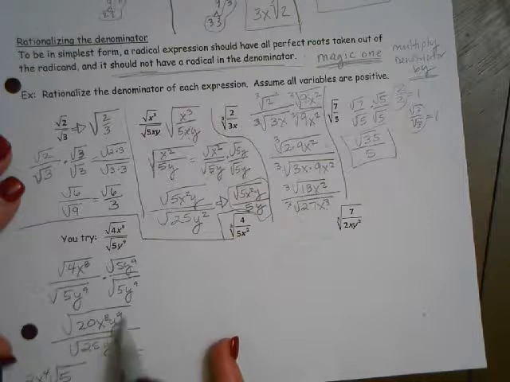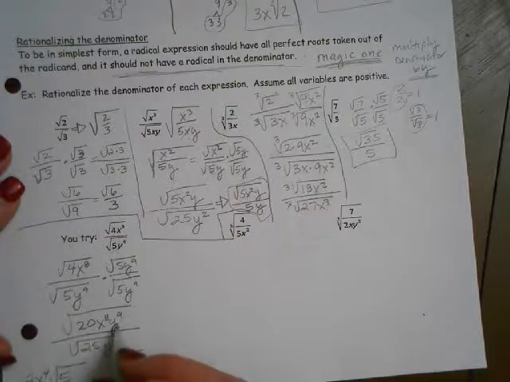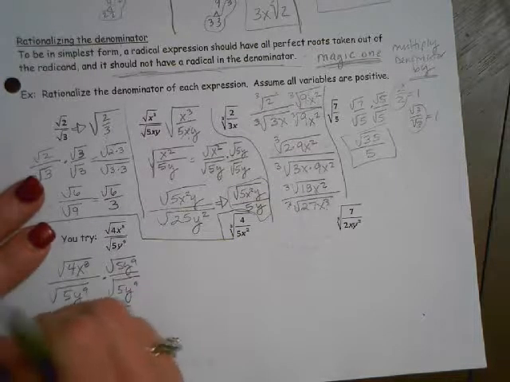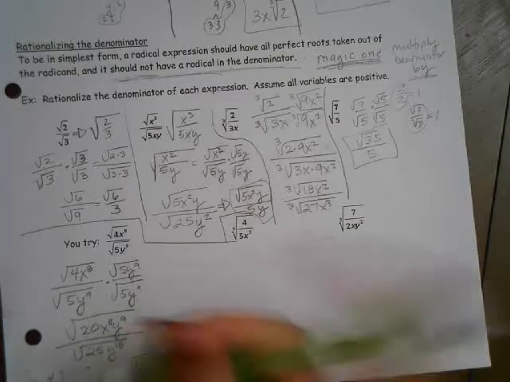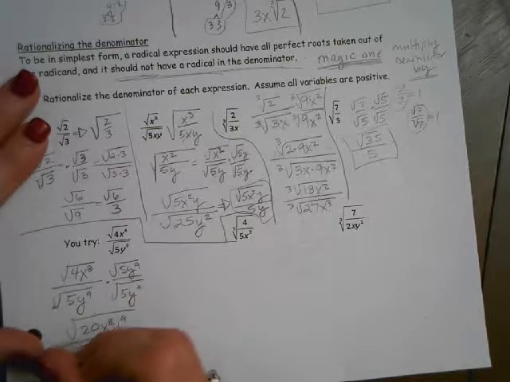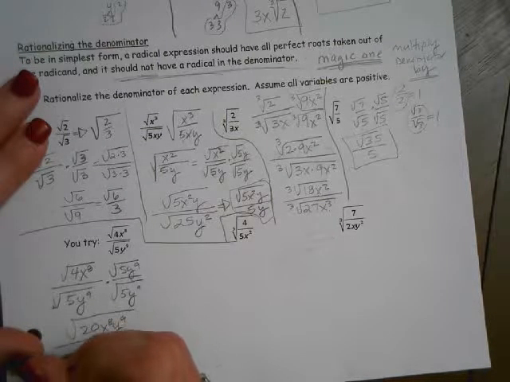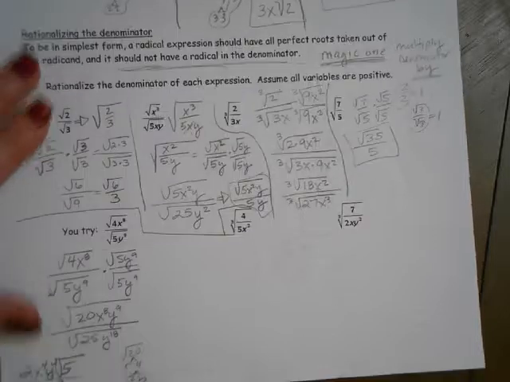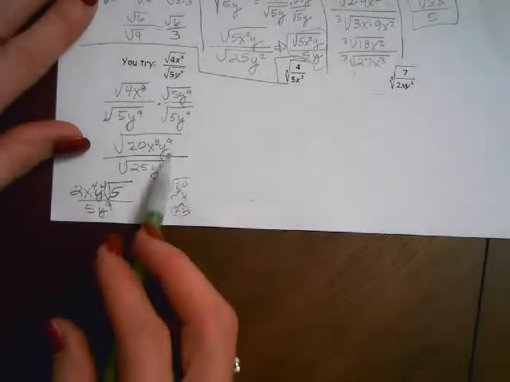And I have y to the 9th. I can pull out 4 y's, and then I'm left with 1 y underneath.